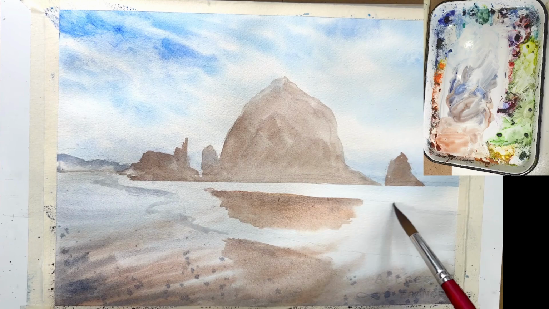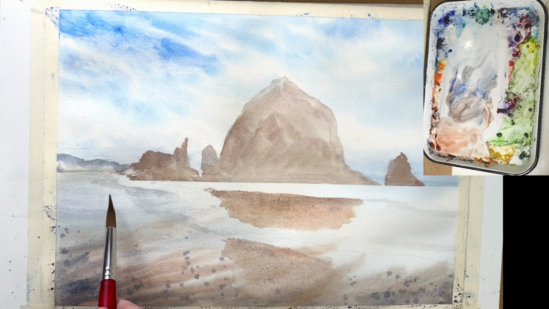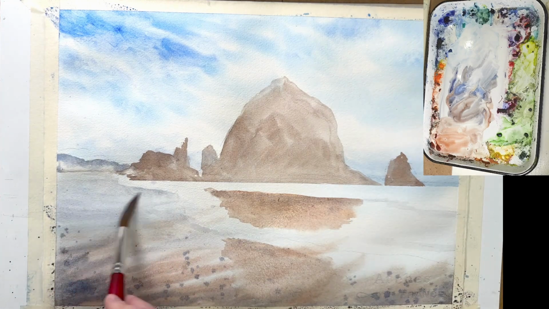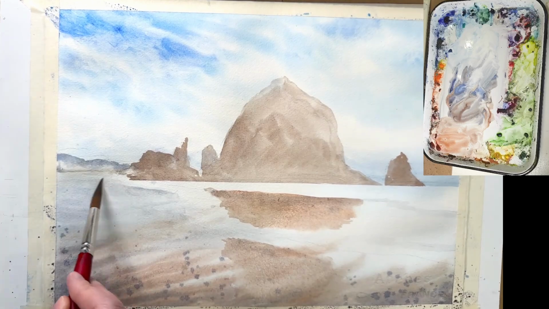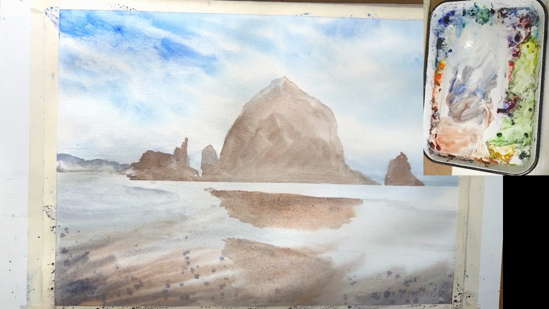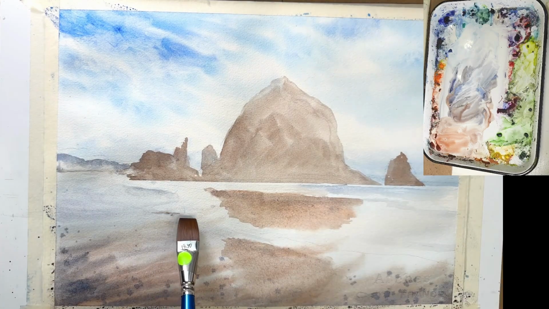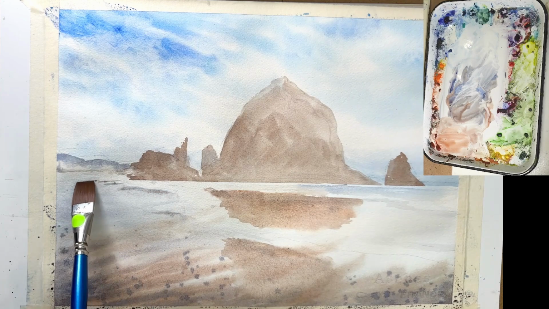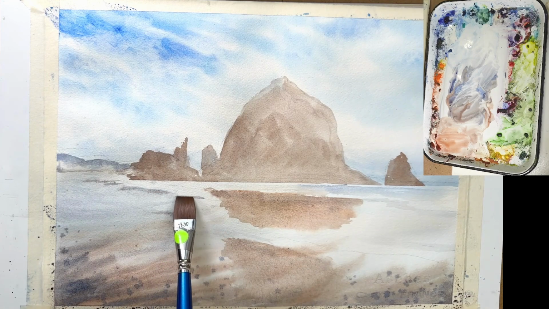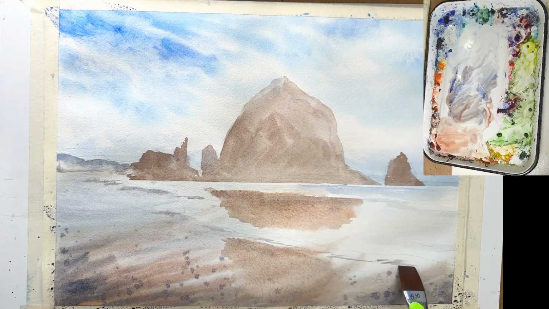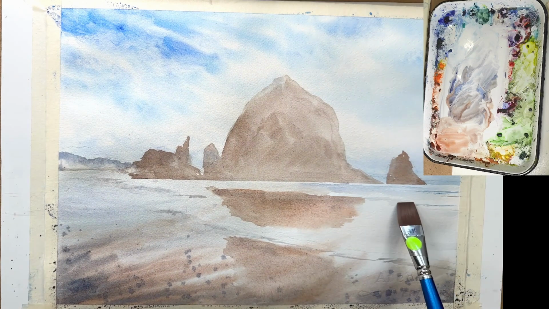So I find that with a flat brush, it really works well to define edges, whether it's edges of water, edges of a building, edges of trees, or edges of rocks. It's a really great brush to use, and I would highly recommend you getting that brush out and giving it a go. If you're a round brush user, just try it.